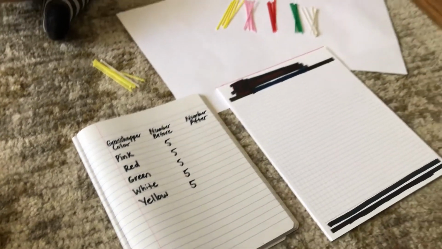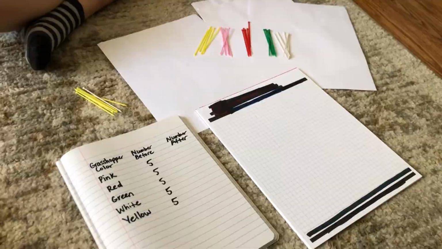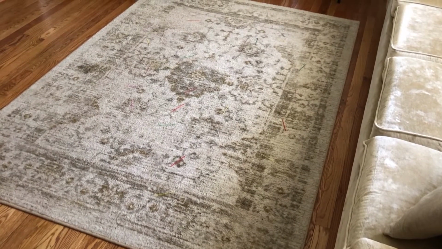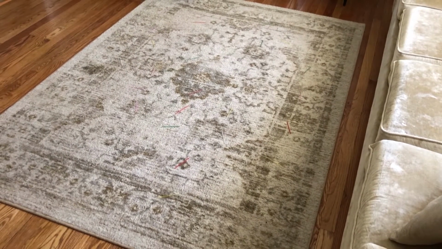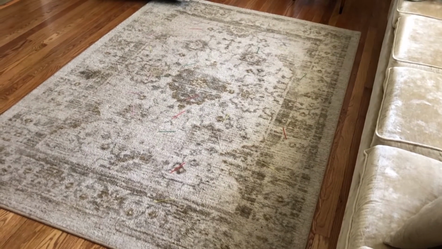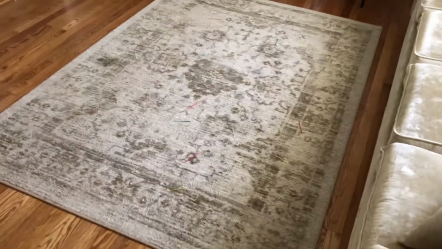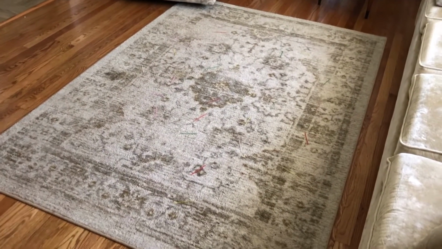All right, so we're going to get ready to do our grasshopper hunt. All right, so I hid grasshoppers on our living room rug, and I'm challenging Silas to find as many grasshoppers as he can in only 10 seconds. All right, Silas, ready, go.